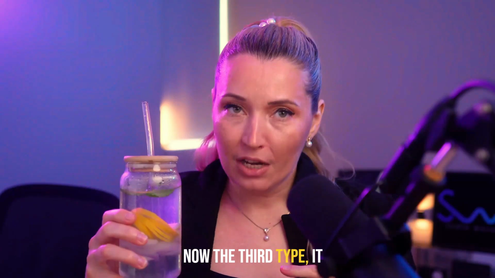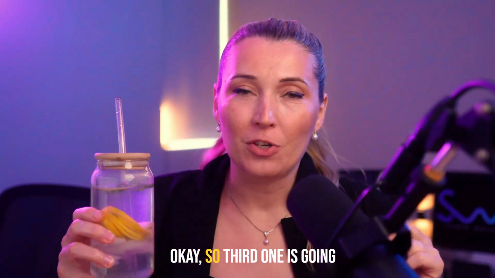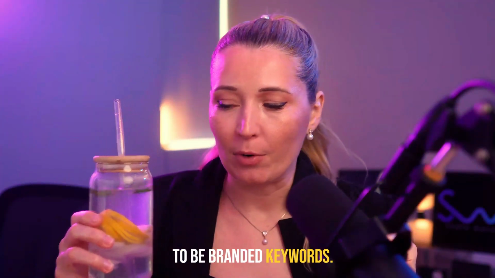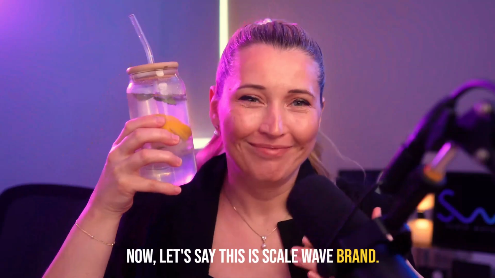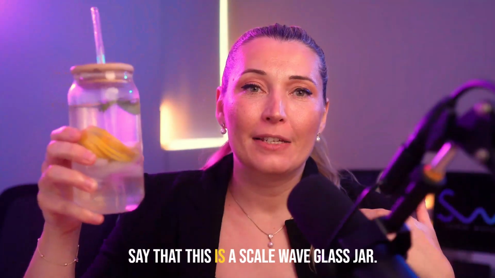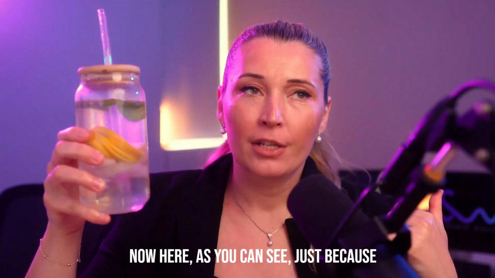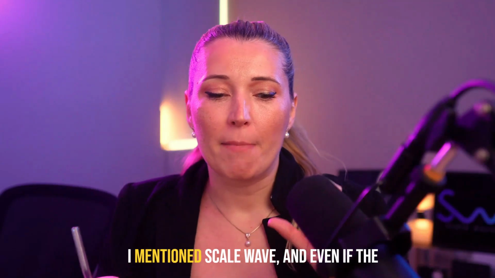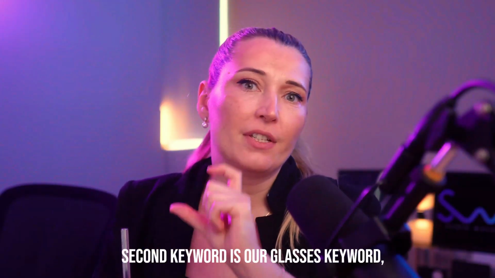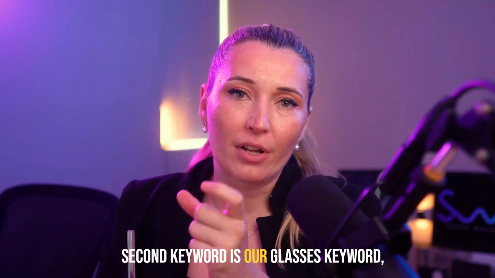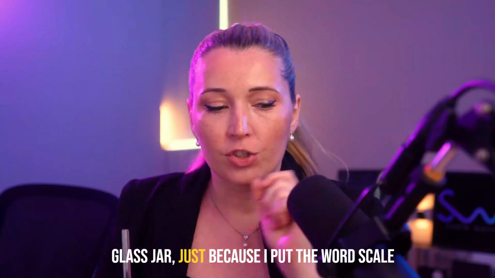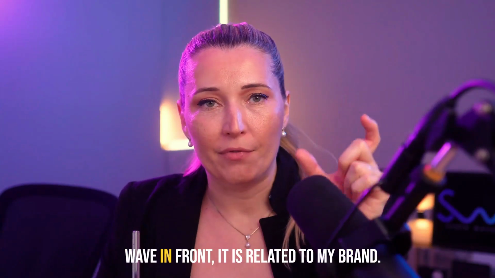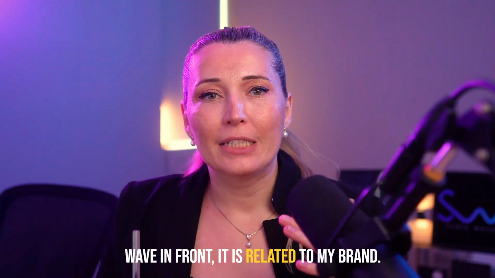Now, the third type can be a branded keyword. Okay, so the third one is going to be a branded keyword. Let's say this is the Scale Wave brand. Say that this is a Scale Wave glass jar. Here, as you can see, even if the second keyword is our broadest keyword, glass jar, just because I put the word Scale Wave in front, it is related to my brand.